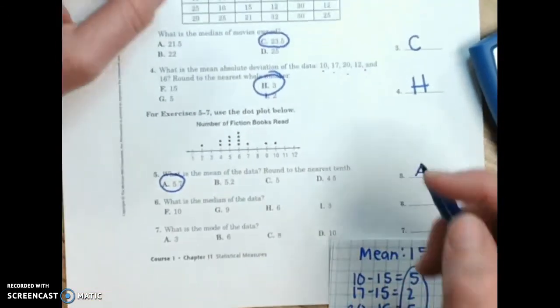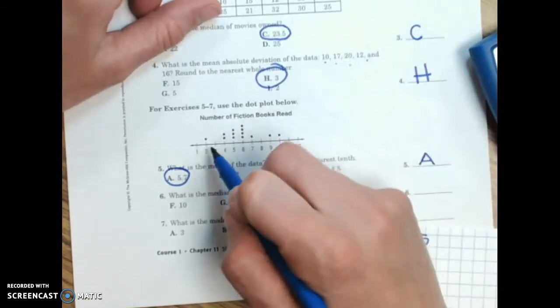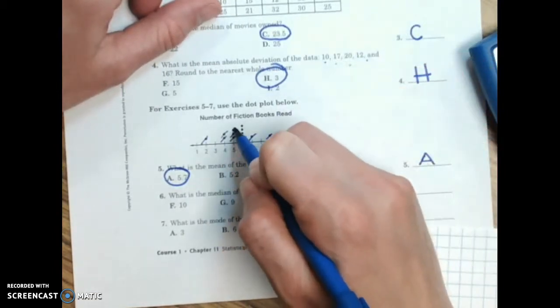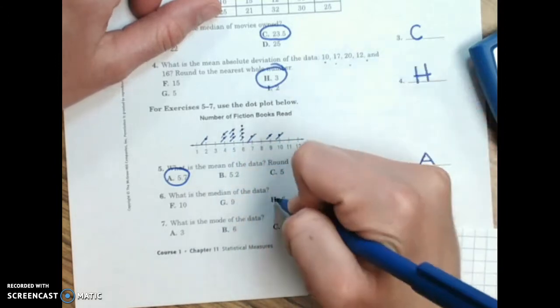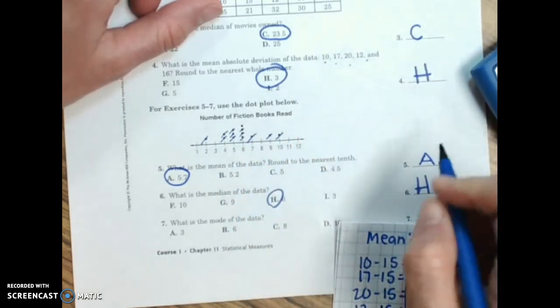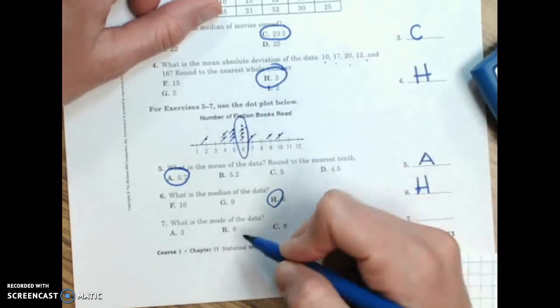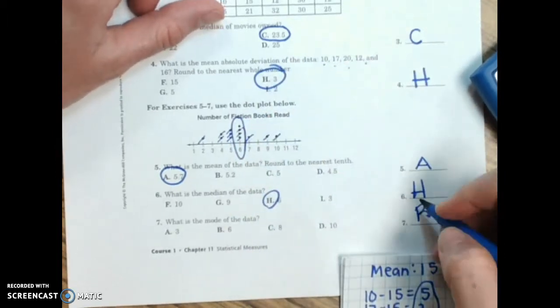The median, we're going to find the middle. So we're going to go in. So 1, 2, 3, 1, 2, 3. 1, 2, 3, 1, 2, 3. So our median is 6, which is letter H. And the mode, the one that has the most dots, is for 6 right there. So your answer is B.